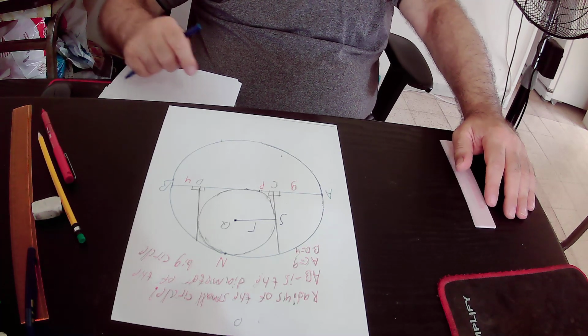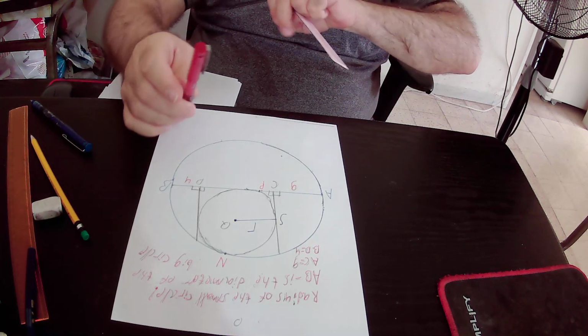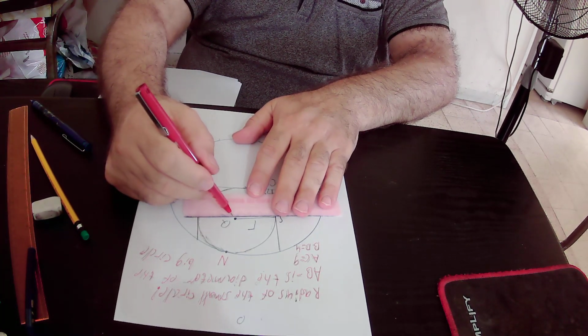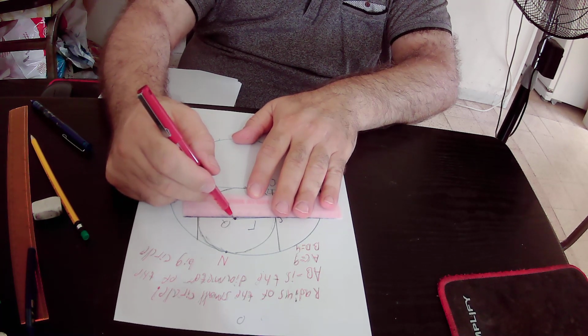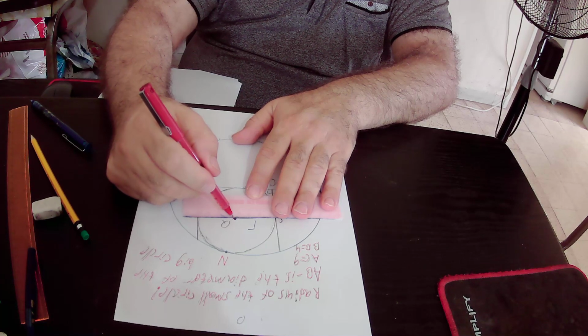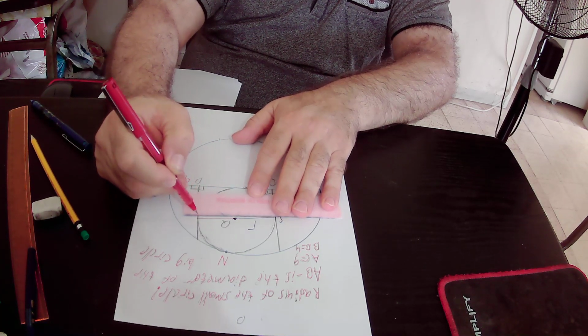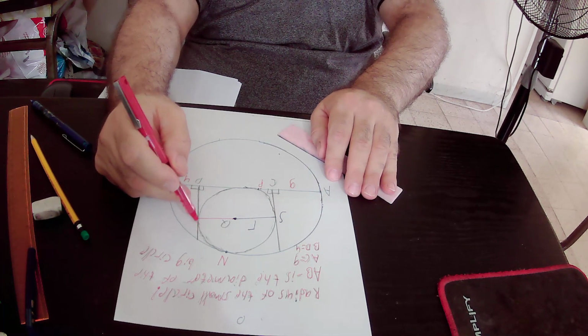And we will also draw the second radius of the circle that starts from the center of the circle and ends at the tangent point between the circle and this tangent.